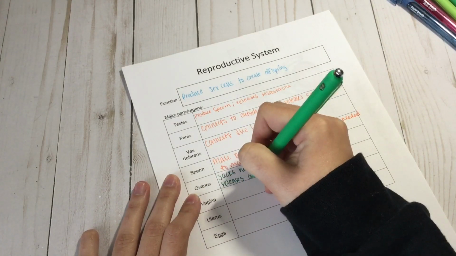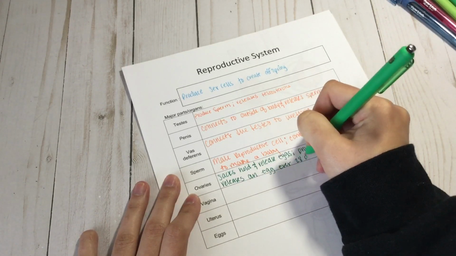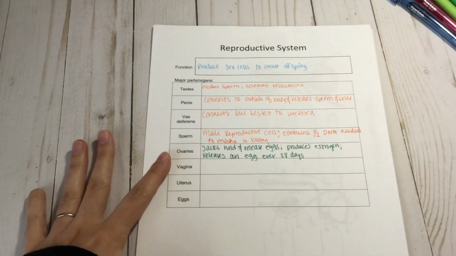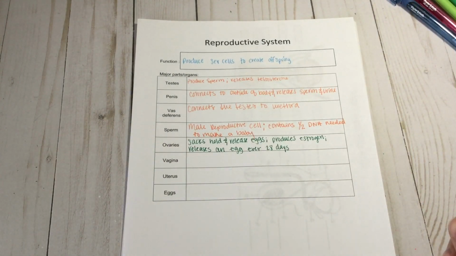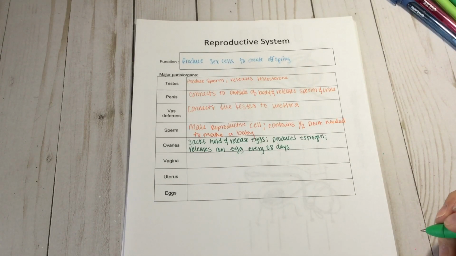Additionally, the ovary will release one egg every 28 days. This is known as the menstruation cycle. Every 28 days, when the egg is not fertilized, it will then be ejected from the body along with the lining of the uterus, known as a period.